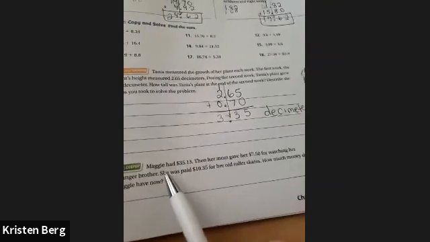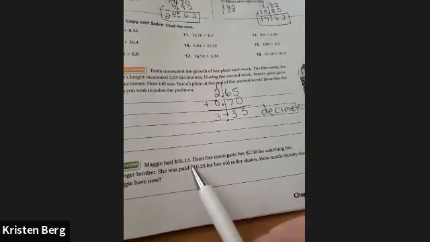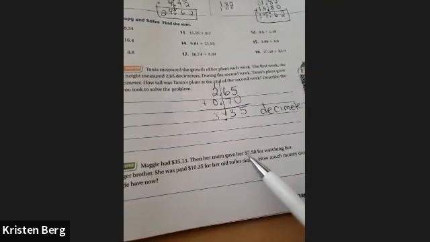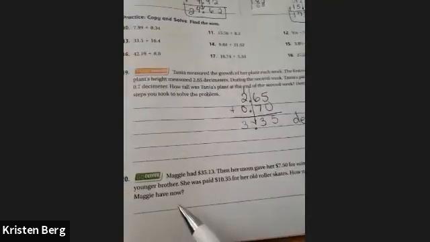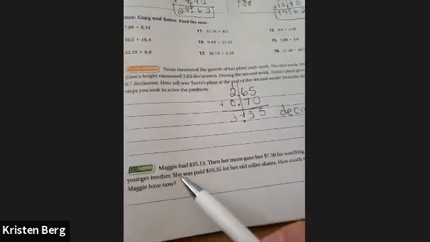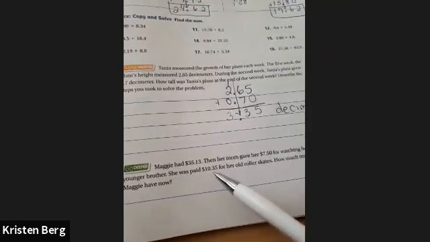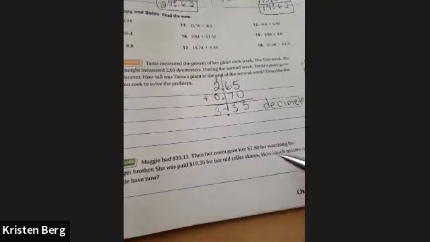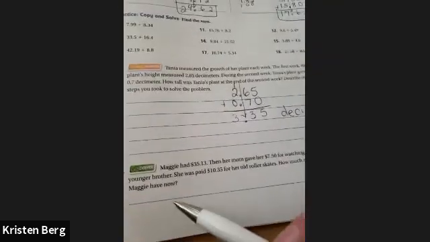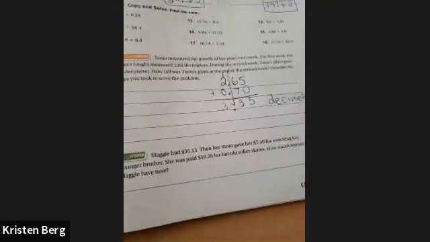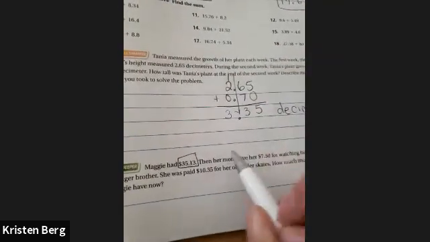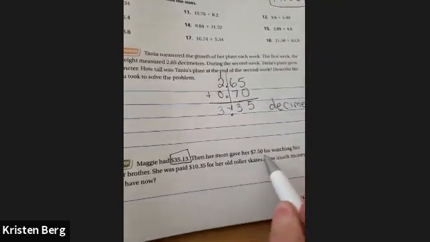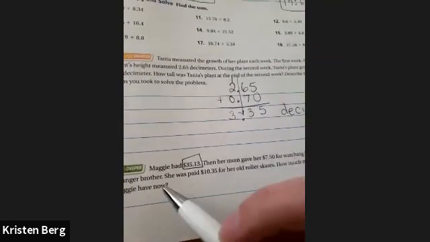Okay. All right. And then the next thing says, Maggie had $35.13. Then her mom gave her $7.50 for watching her younger brother. She was paid $10.35 for her old roller skates. How much money does she have now? All right, so we're going to take this one step at a time. First of all, it says that she had this to begin with. Okay. Then her mom gave her $7.50 for watching her brother.